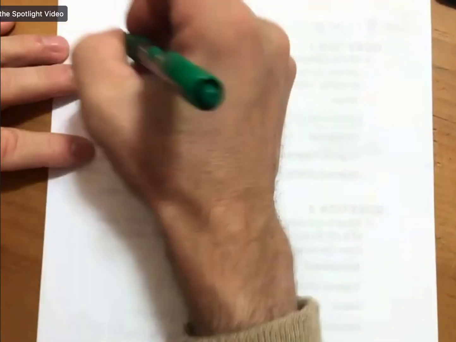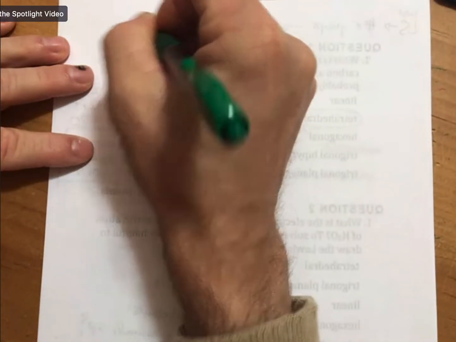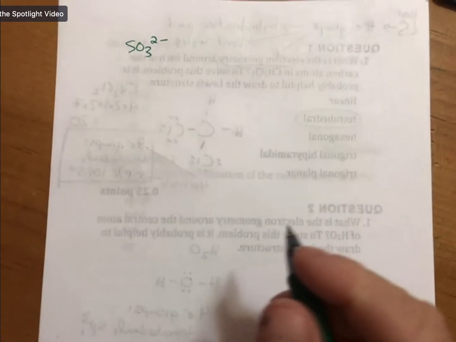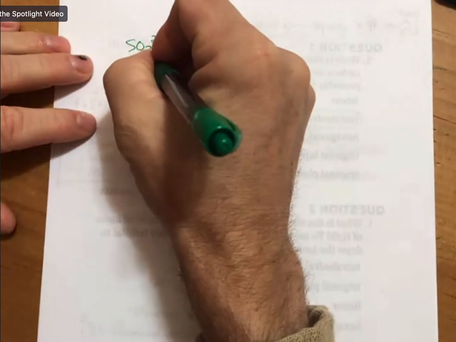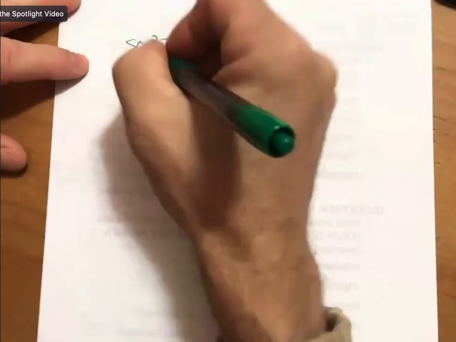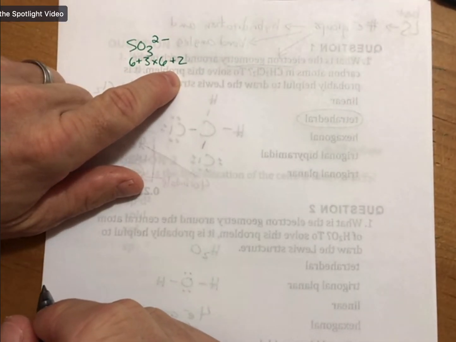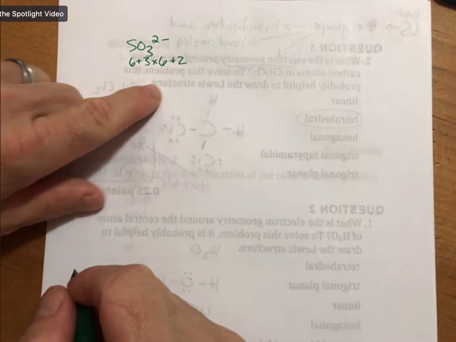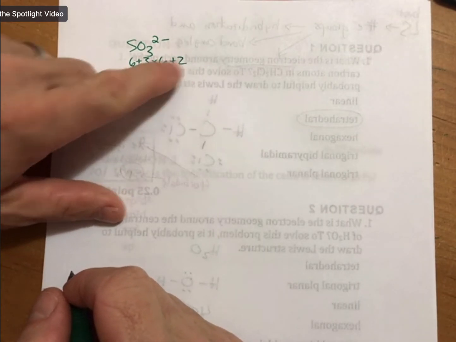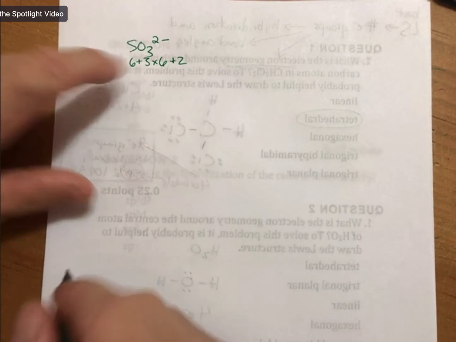Let's talk about SO3 2 minus. For this one, our process is always to make a good Lewis structure. So SO3 2 minus: sulfur has 6 valence electrons. There are 3 oxygens, and each oxygen has 6. And then it's a 2 minus charge, but that means add 2 more electrons because electrons are negative. And we end up with 18, 19, 20, 21, 22, 23, 24, 25, 26 electrons.